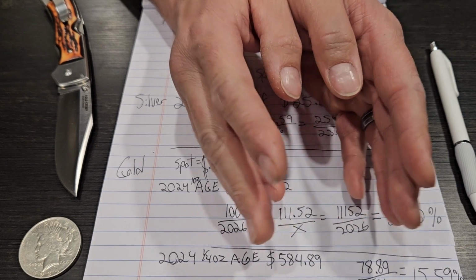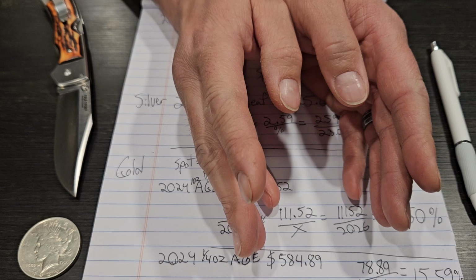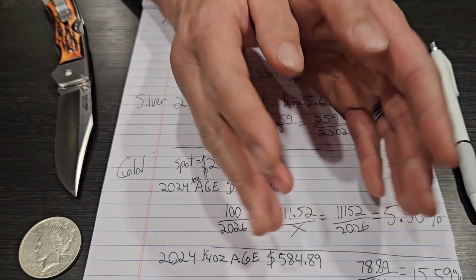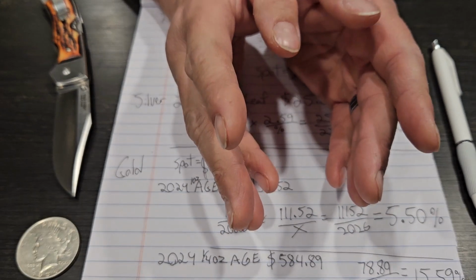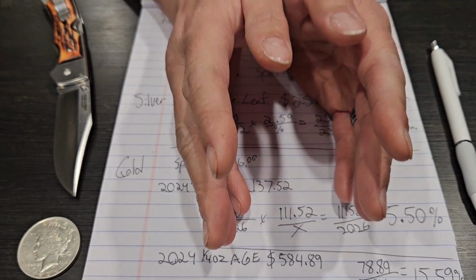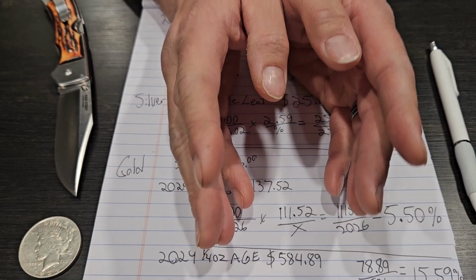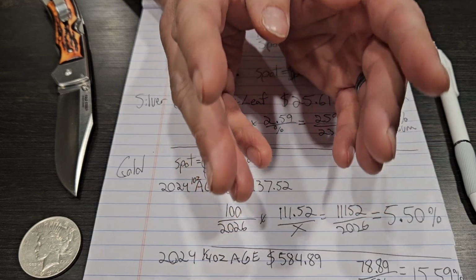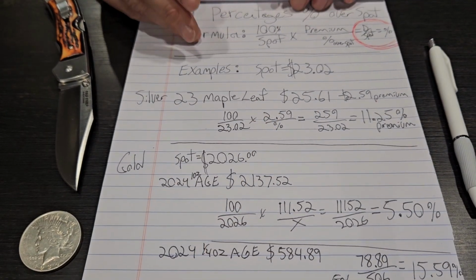But what if you want to figure out the premium percentage and you've got some bigger numbers, like on gold or whatever? I'm going to show you guys now. I'm going to empower you with a very powerful tool, a little bit of math, and I try to simplify it as easy as possible so you guys can easily figure out your percentage over spot. That's going to be your percentage of your premium, right? So let's break it down here.